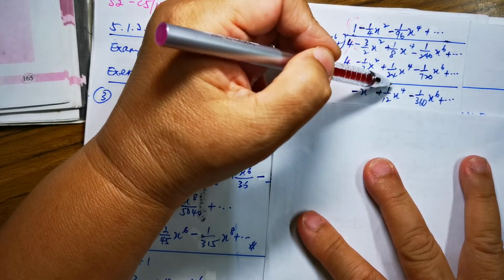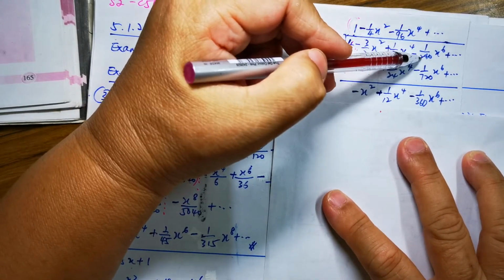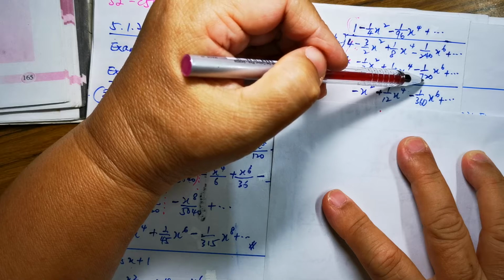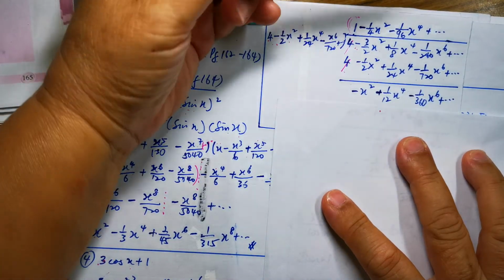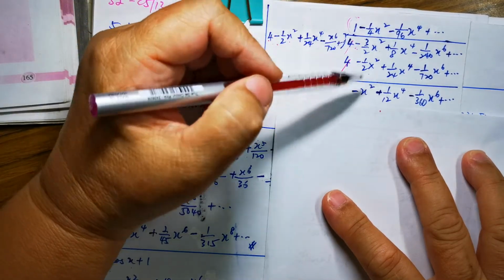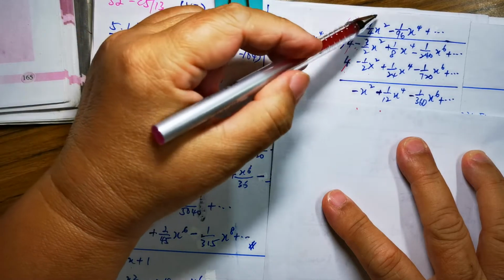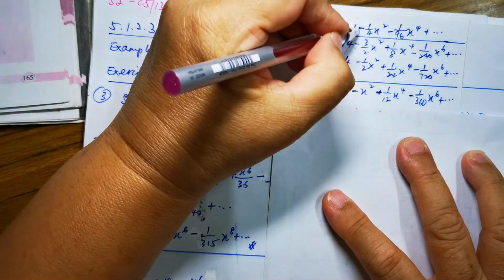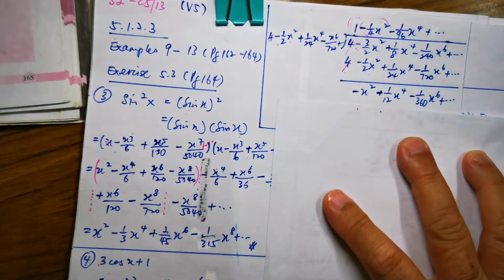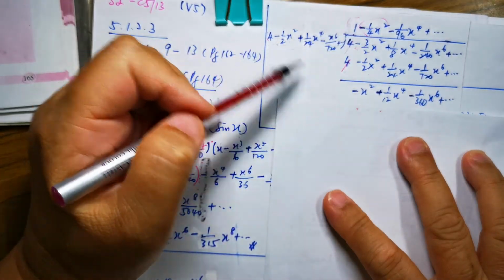So you get positive 1 over 12 x power 4. And negative 1 over 240 minus negative 1 over 720 is negative 1 over 360 x power 6. Okay, then next, I'm going to see what multiplied by 4 gives me negative x squared. So I have to put negative 1 over x squared. Because definitely I need x squared here.